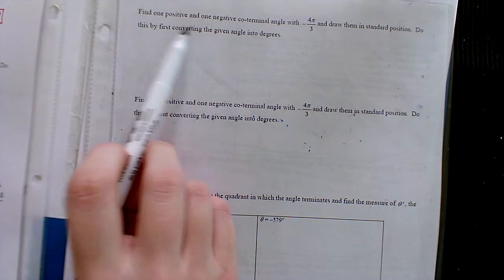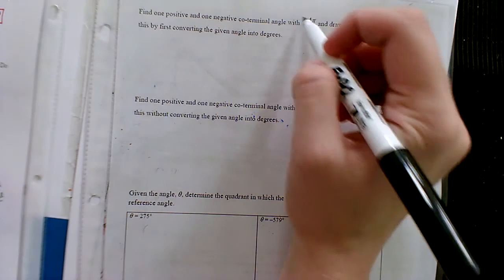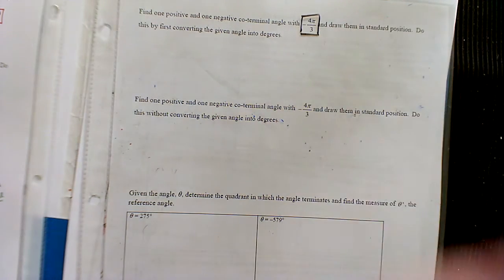Let's see if we can find coterminal angles for radian values. If we can find coterminal angles for degrees, we can do the same thing with radians. So let's check this one out. Find one positive and negative coterminal angle with this starting radian amount. Do this by first converting the given angle into degrees.